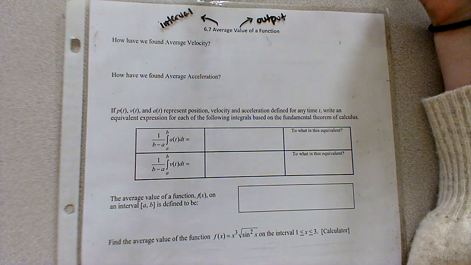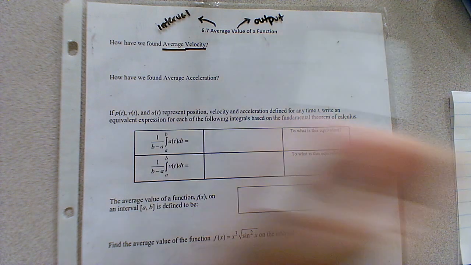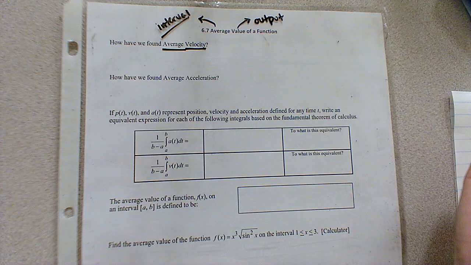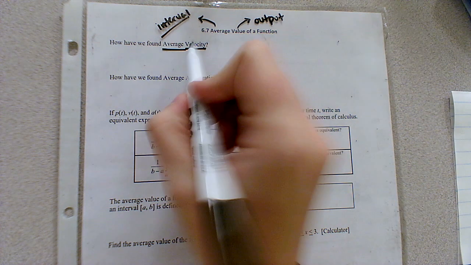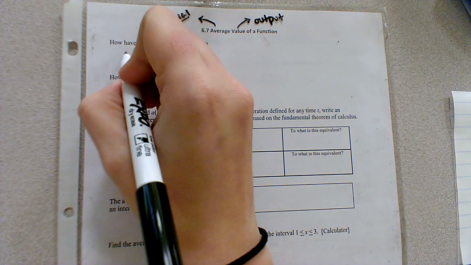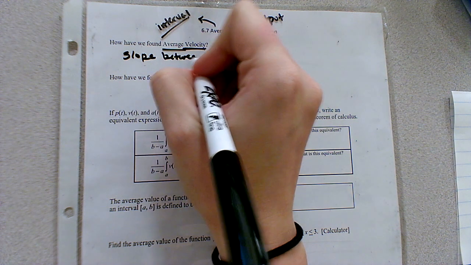If we think about how we've calculated average velocity in the past, notice how we would be calculating something over an interval. So we need a beginning point and an ending point, and those 2 points happen to be 2 points on position. And we typically find the slope between those 2 points.